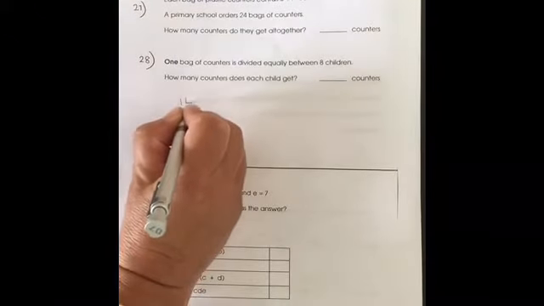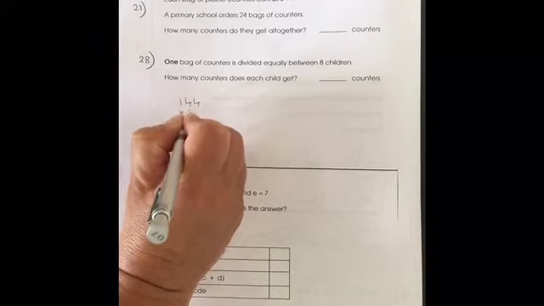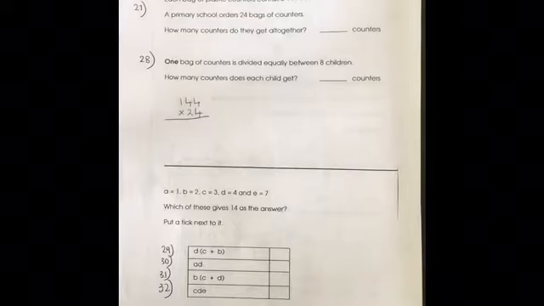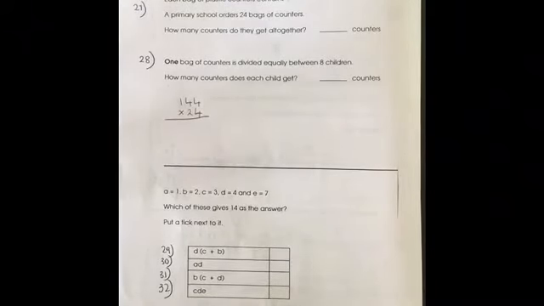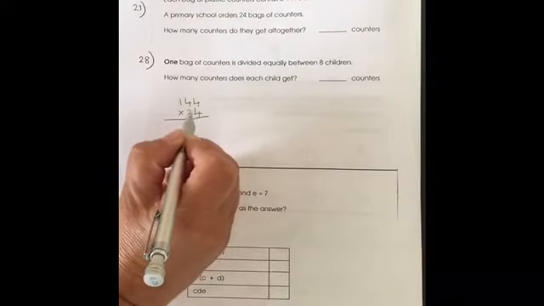Now, page 9, question 27. Each bag of plastic counters contains 144 counters, and a primary school orders 24 bags of counters. So how many counters do they get all together? This is a straightforward long multiplication. It's going to be your 144 counters times the 24 bags. If you're rusty with this or you're unsure, go back to your PMP books or look for examples on Corbett Maths. But we'll multiply by 4 units first.